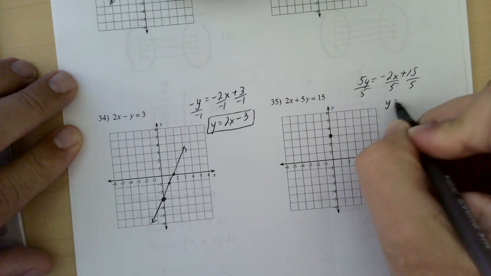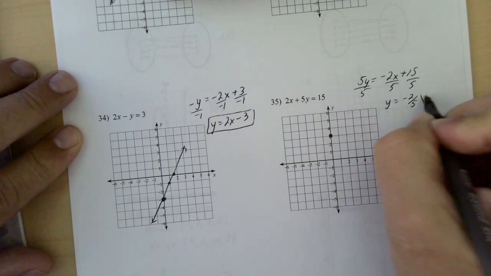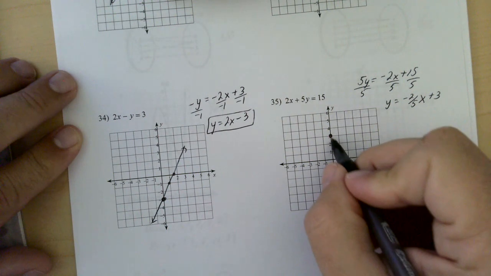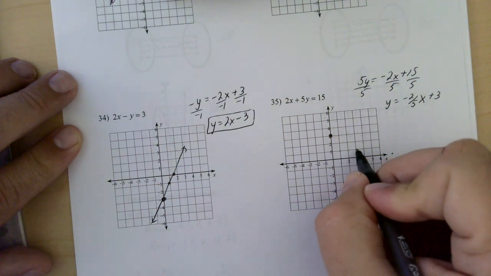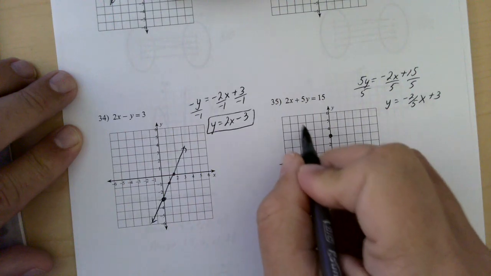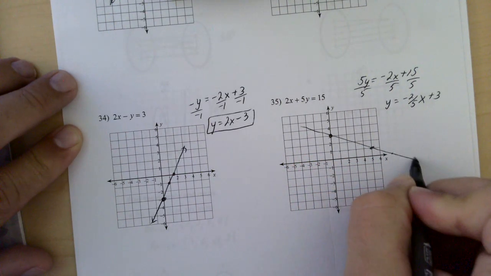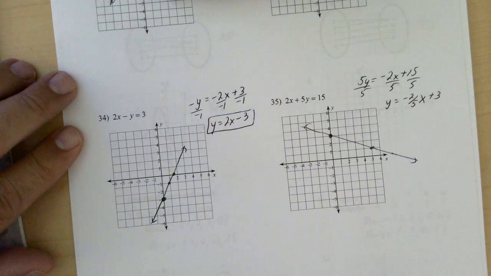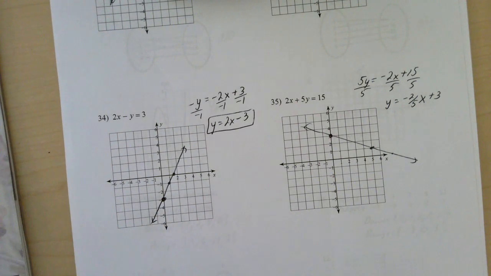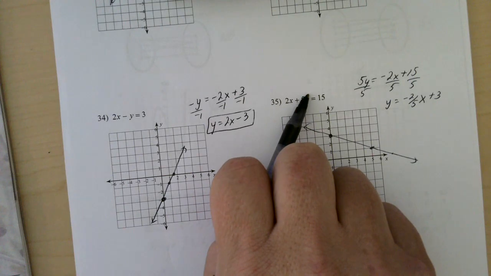So this line is down 2 over 5, starting at 3. So if I go down 2 over 1, 2, 3, 4, 5, connect my dots, I will see that it will cross the x-axis at 7.5. So the x-intercept is 15 divided by 2, which is about 7.5.